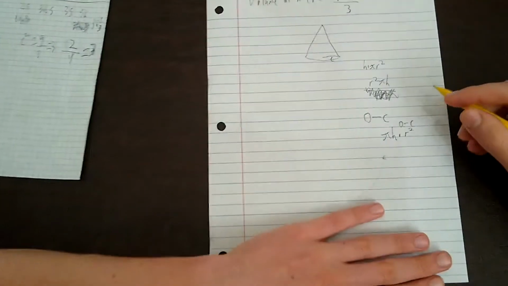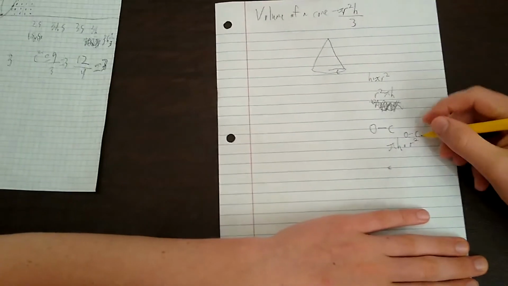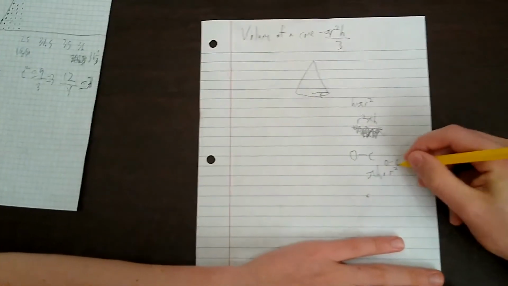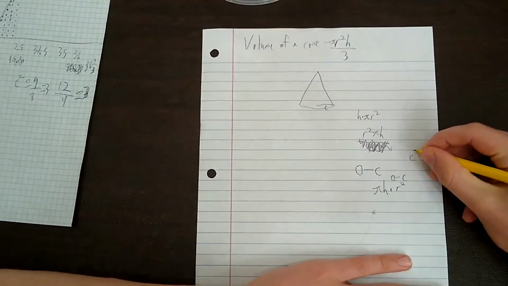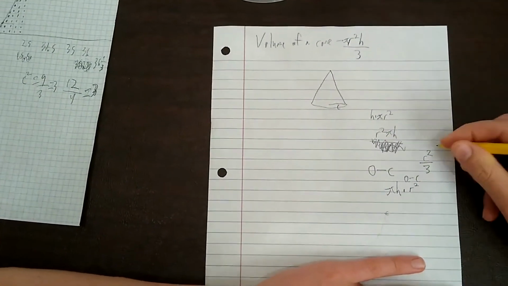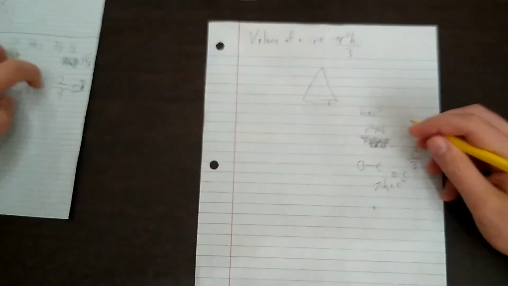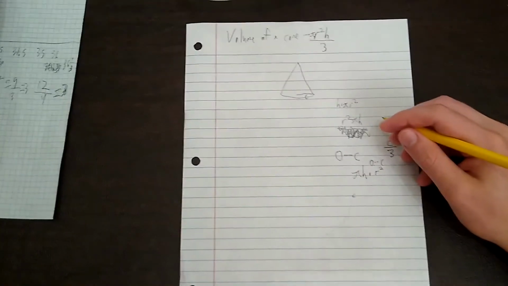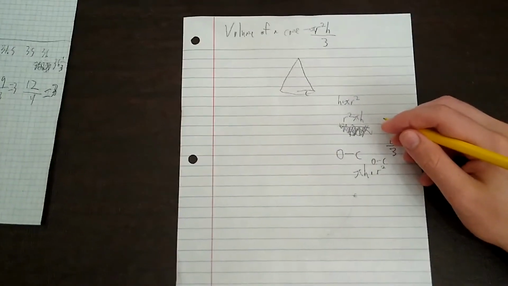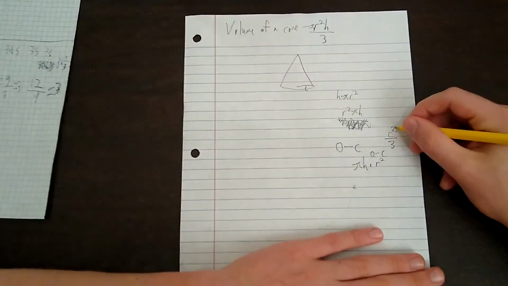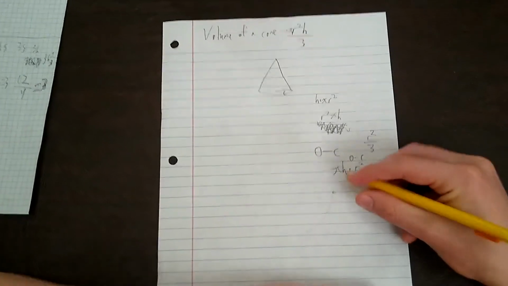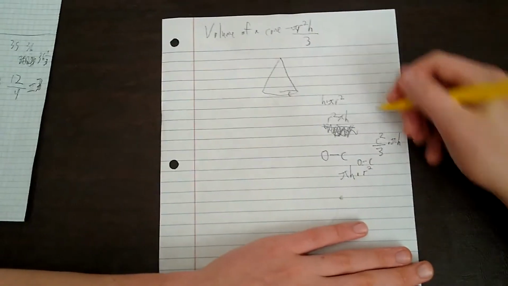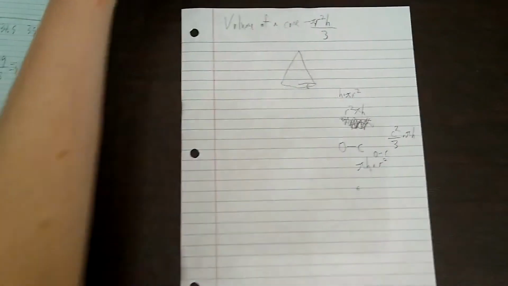So the average value would be c squared, but divided by 3, because the average value is 1/3 of c squared, not actually c squared. So it's c squared over 3, then times pi h. So that's how we get this. Let's put this to the test.